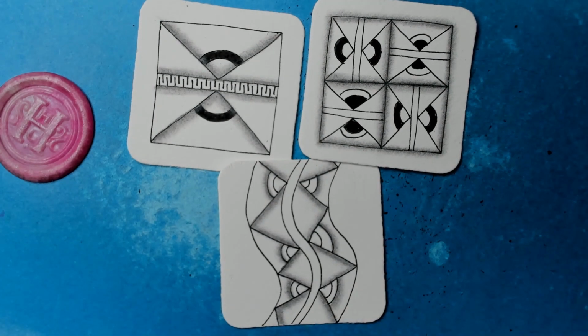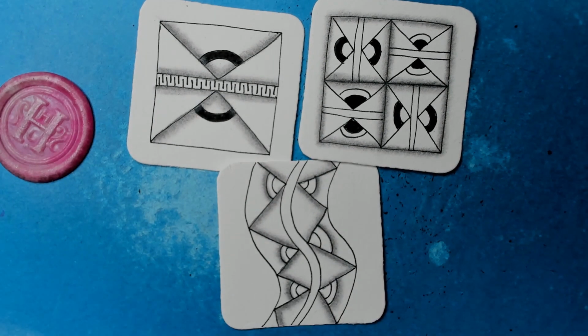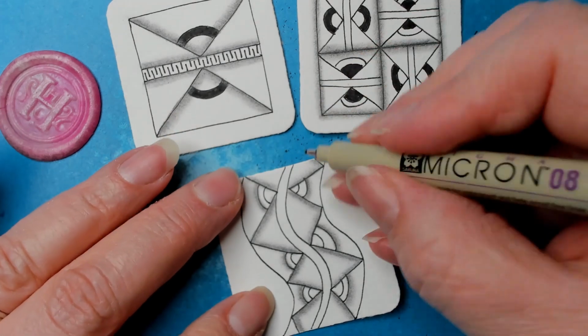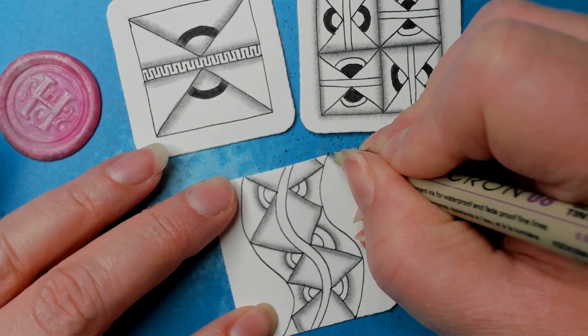Oh my goodness. I might add some kind of a dimension to this one. I just don't know yet. Oh, no, I do know. Let's do this, because it's neat to do. I'm going to get a little bit thicker pen, and I'm going to go over, at least I'm going to start with the outside.